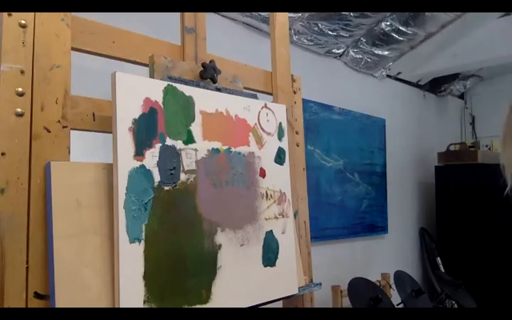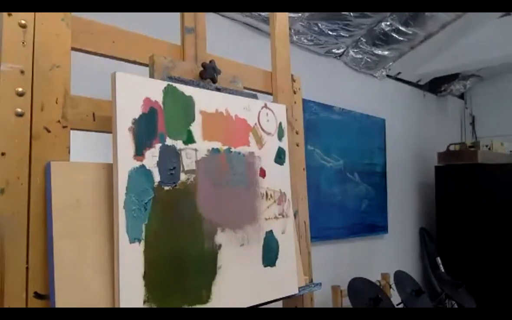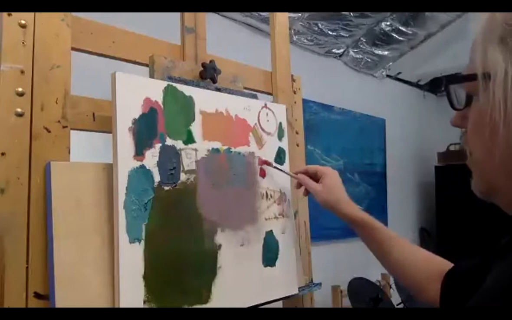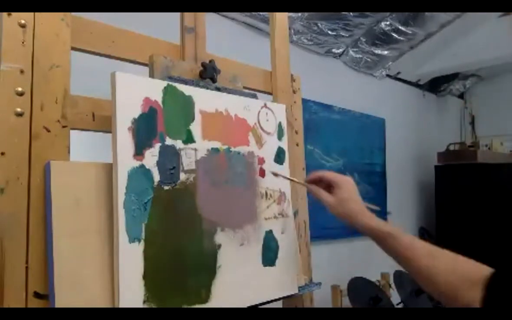We can keep coming back and playing with that. You'll see how it works. So I'm just going to lighten up this red. This is made out of cadmium and alizarin. So it's a little bit grayed down right from the start, because the cad has that orangey kind of quality to it.